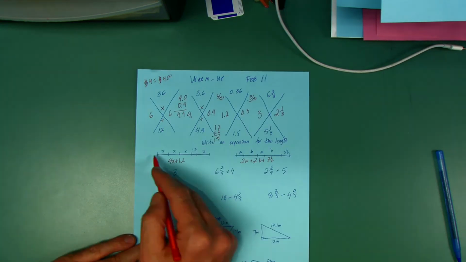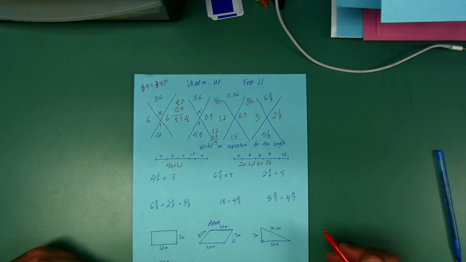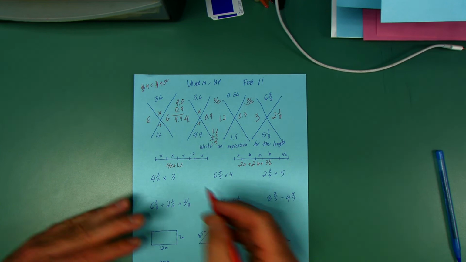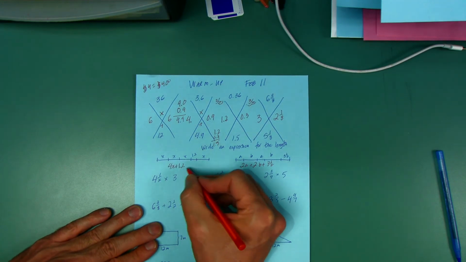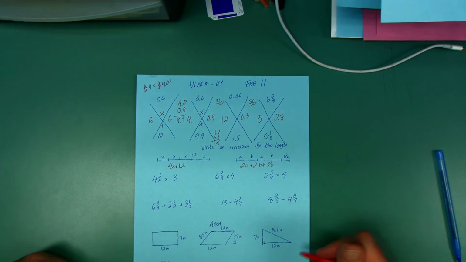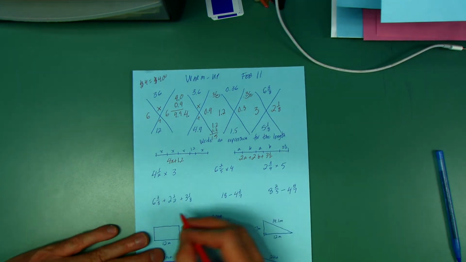What if I said this line was 64 inches? Well, then you can write an equation. You would just write your expression equals 64, and then you could solve for x. Okay, we're not going to do all that. What are we doing here?